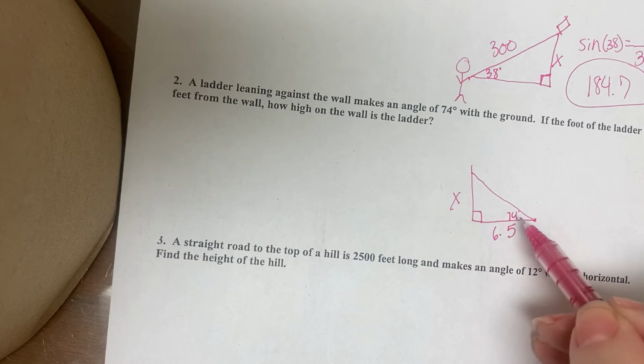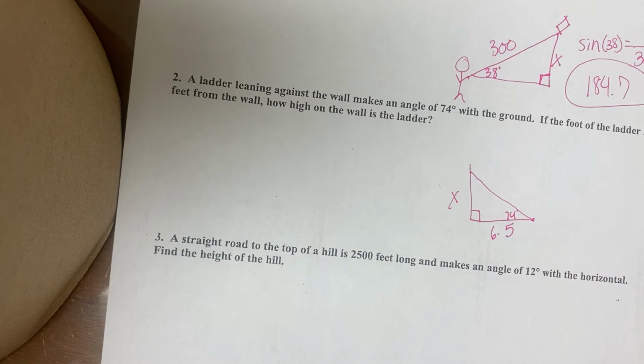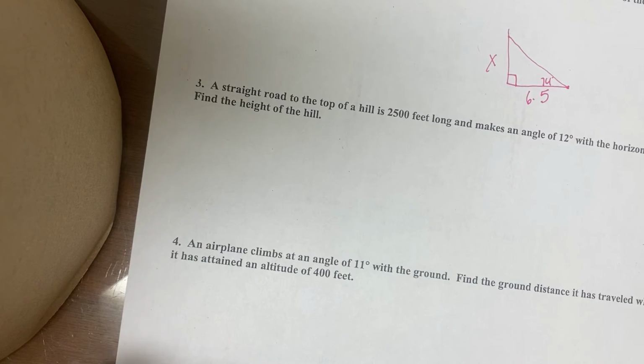So from here I would have opposite and adjacent. So I would set up a tangent problem. A couple of these are a little confusing the way they're worded, so I have to go ahead and set up a couple of them.